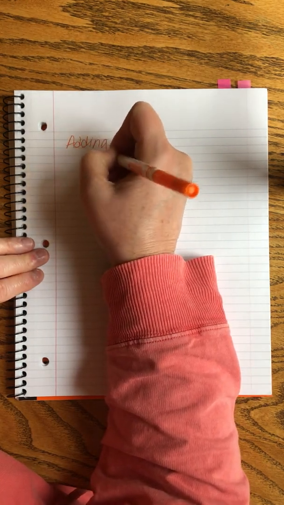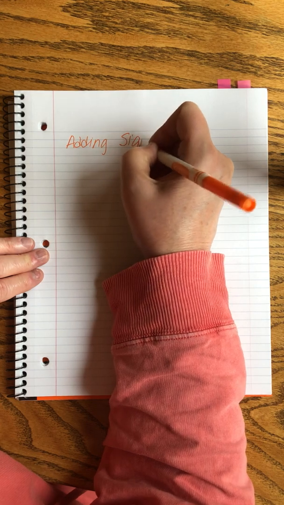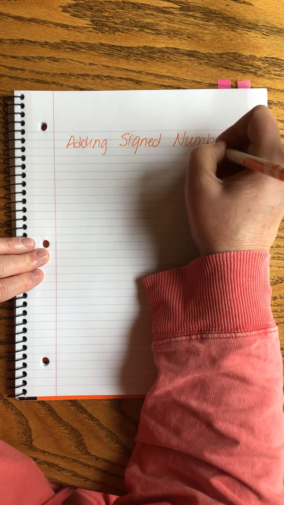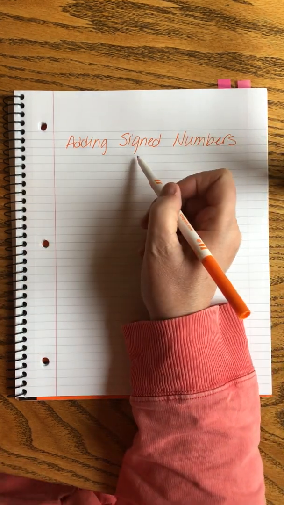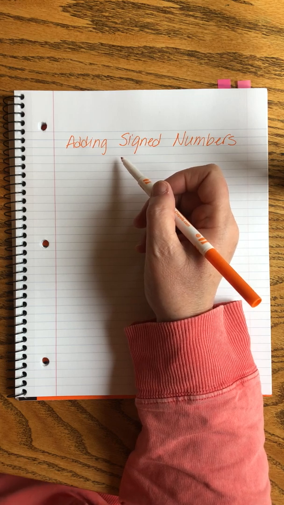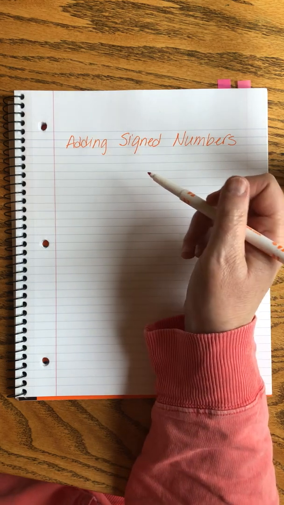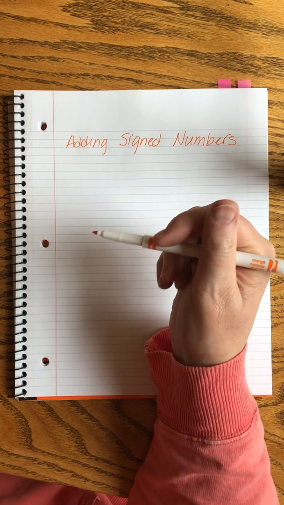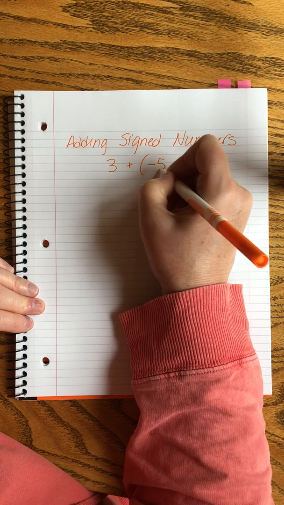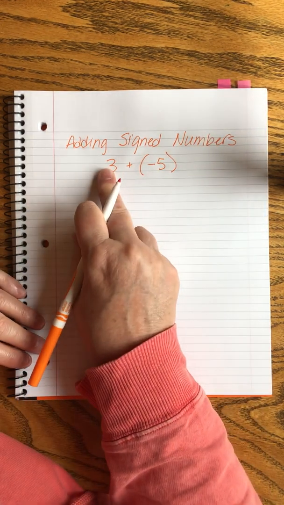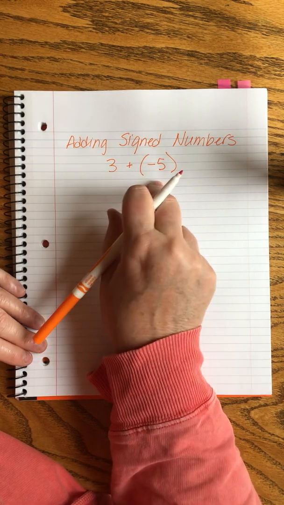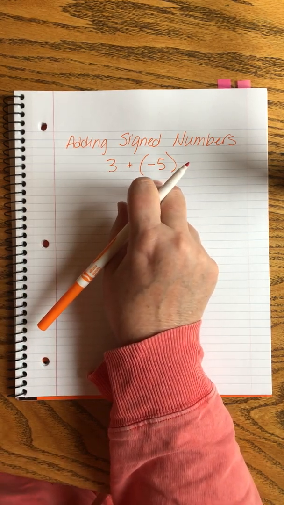Adding signed numbers. We talked about this before, last year. What it means is that we now appreciate the fact that every number can be positive or negative, and we can add them, but sometimes it's kind of like subtraction, isn't it? Because we're saying 3 minus 5. We're combining those two numbers. So this is what we're talking about learning how to do.